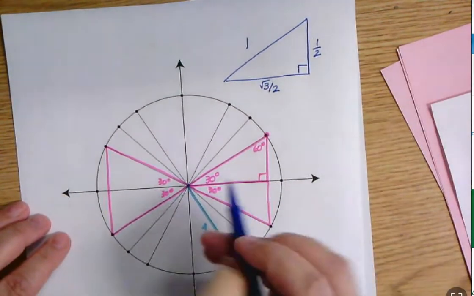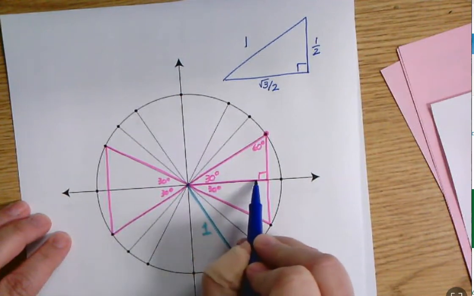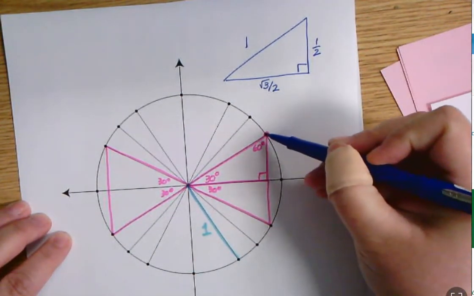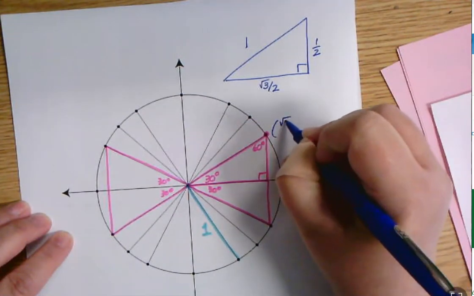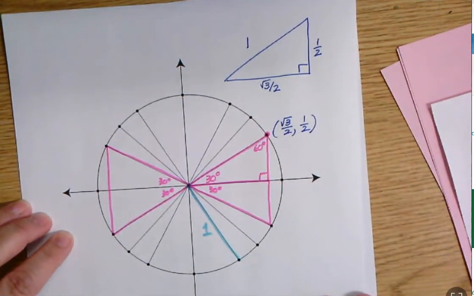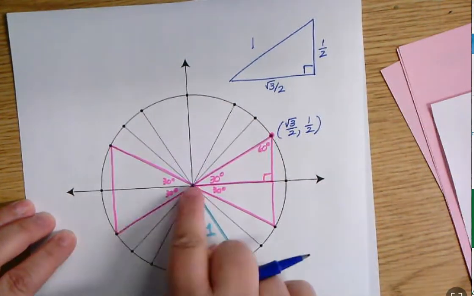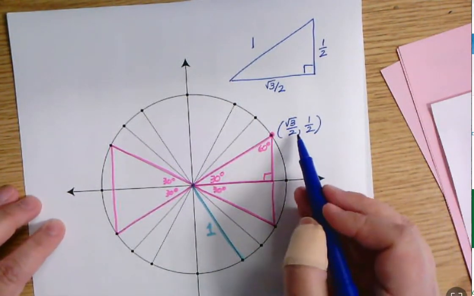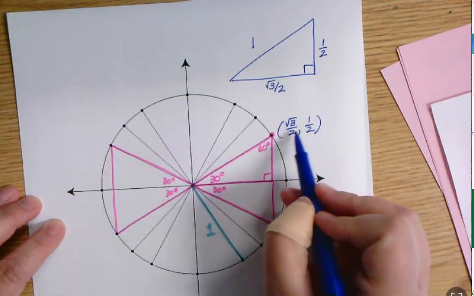So this particular triangle has a horizontal component of square root of 3 over 2 and a vertical component of 1/2. That means the coordinates of this point are square root of 3 over 2 and 1/2. And all of these places that have that same reference angle have the same numbers in their coordinates, just different signs. This is the first quadrant, so they're both positive.